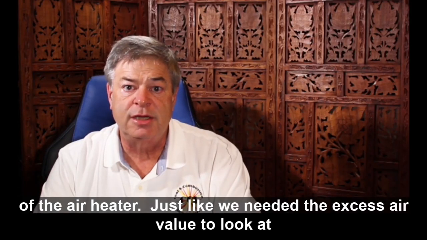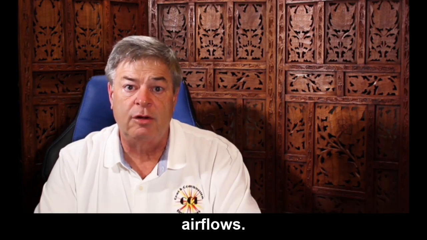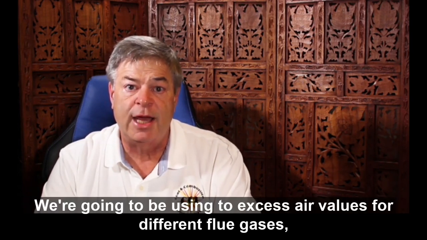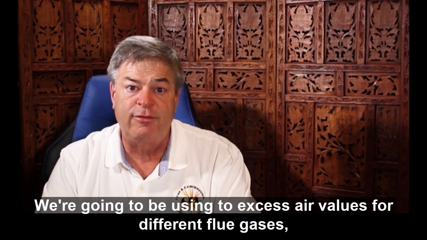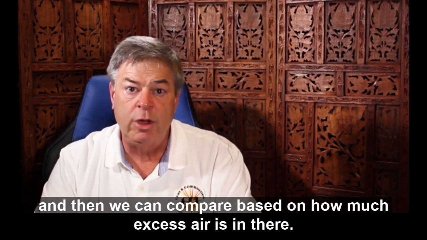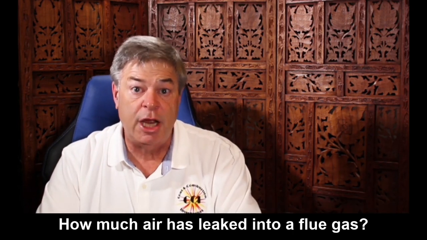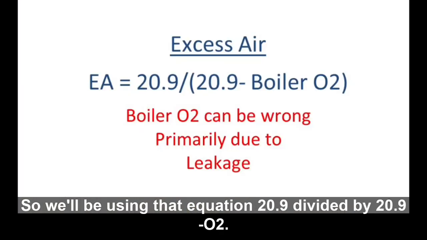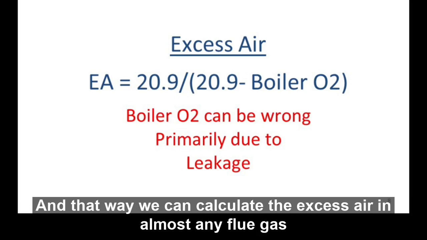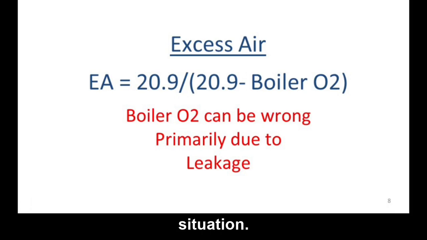Just like we needed the excess air value to look at airflows, we're going to be using the excess air value for different flue gases, and then we can compare, based on how much excess air is in there, how much air has leaked into a flue gas. So we'll be using that equation, 20.9 divided by 20.9 minus O2. And that way we can calculate the excess air in almost any flue gas situation.